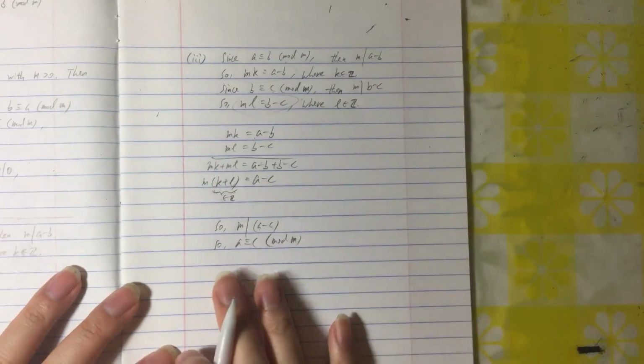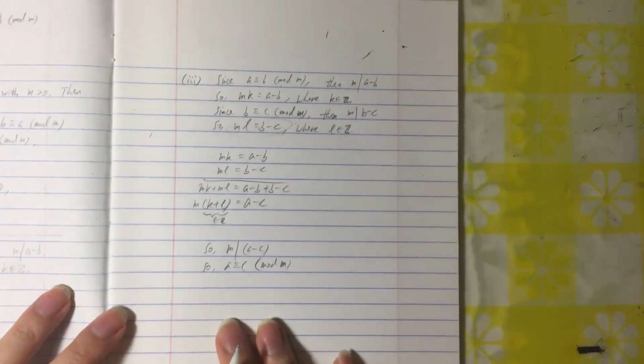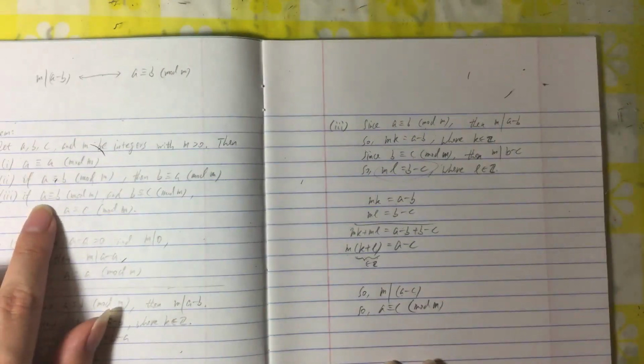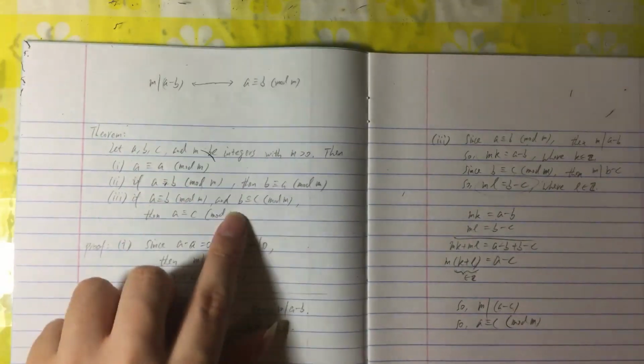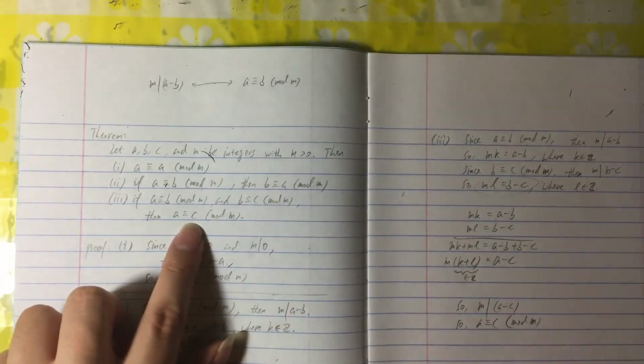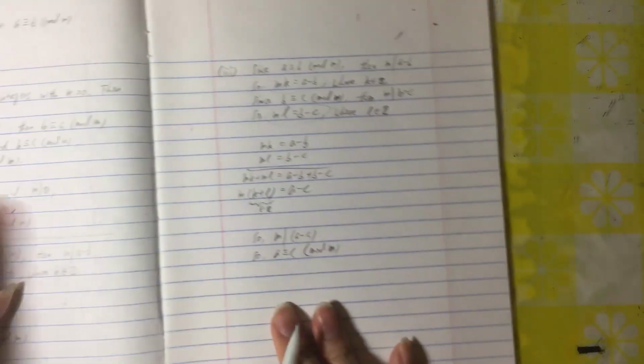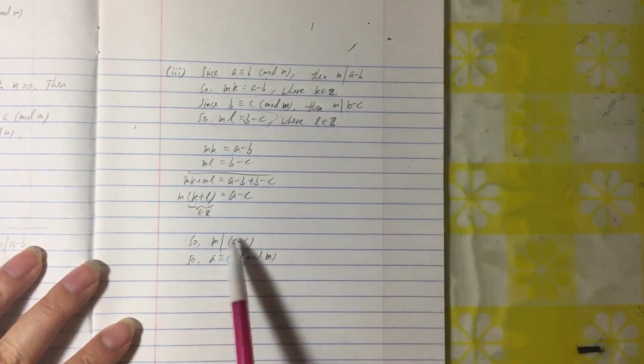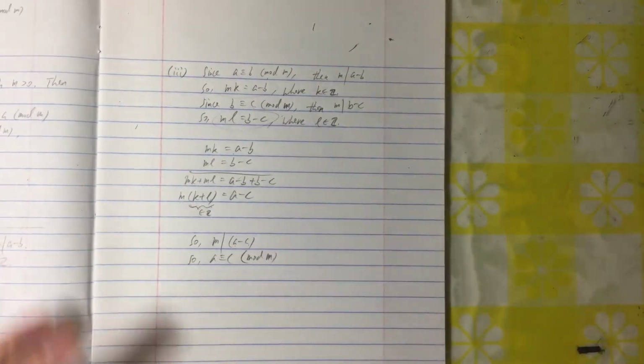That's a proof of statement 3. If A is congruent to B mod M, and B is congruent to C mod M, then A is congruent to C mod M. That's the proof of statement number 3. Next theorem.